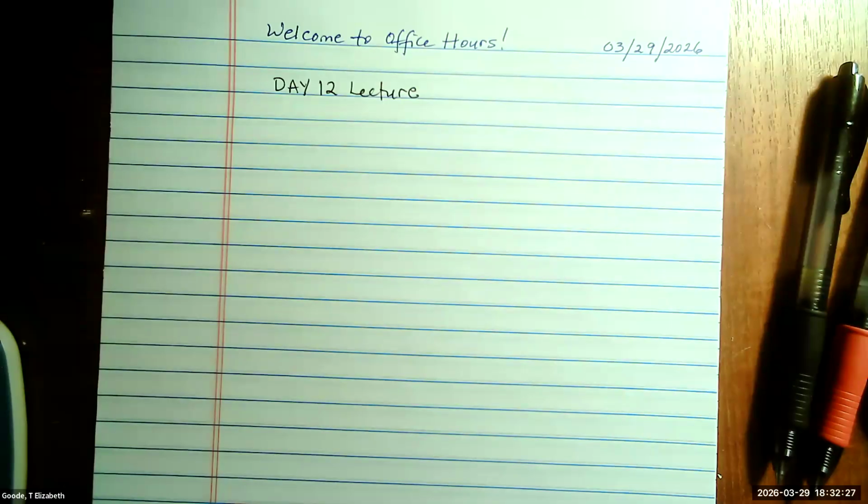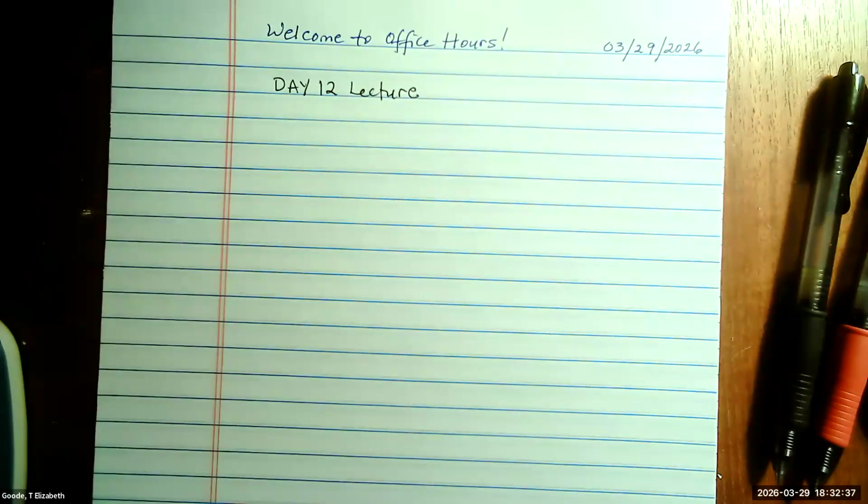Yes. So what is negative 37 mod 5? Remember, the mod is the remainder. 3. Good. And what is negative 37 div 5? Remember, the div is the quotient. Negative 8.